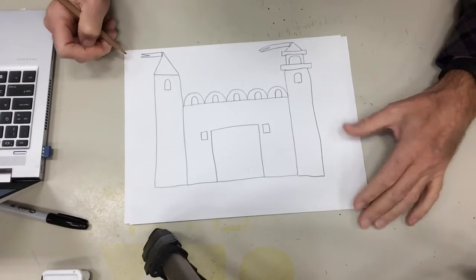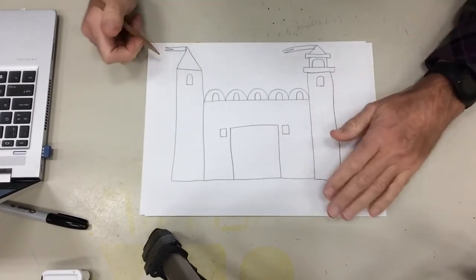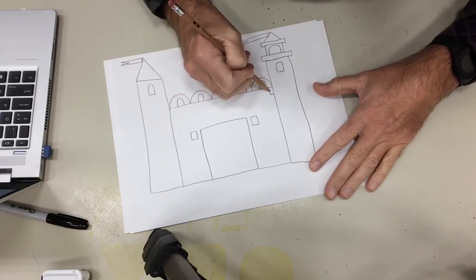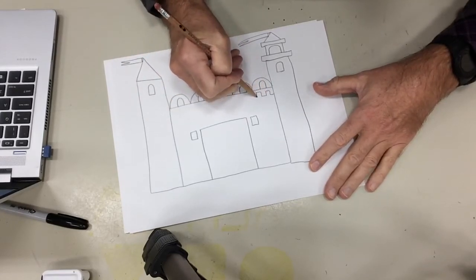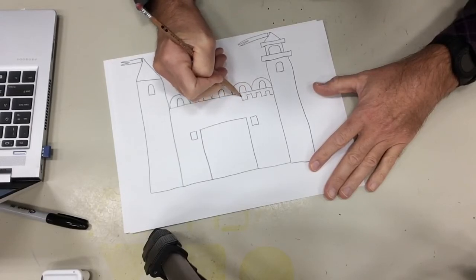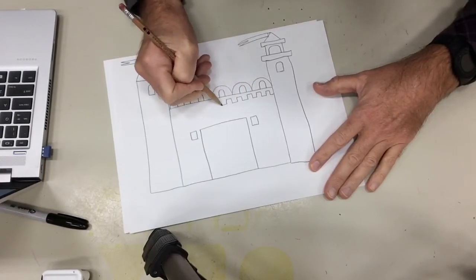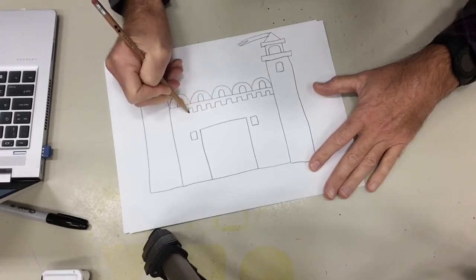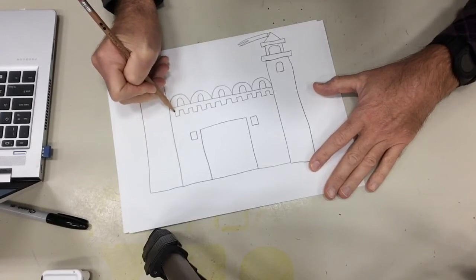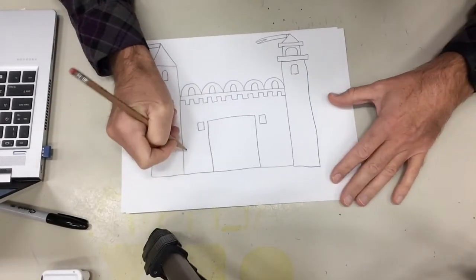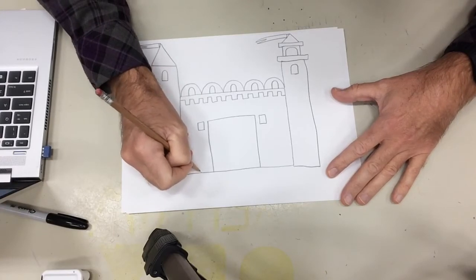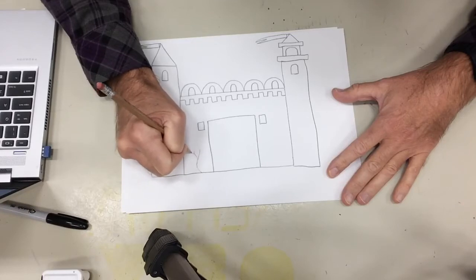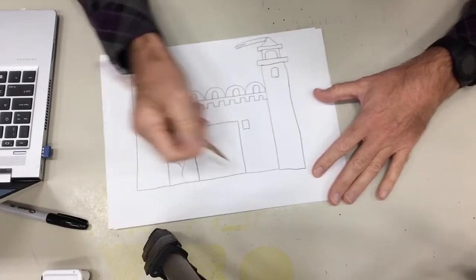And now I'm ready for more details. So I'll use my lines to make details. So I want to make a patterned line across here as a detail. I can put some cracks in my wall, so I'm using different lines to make cracks.